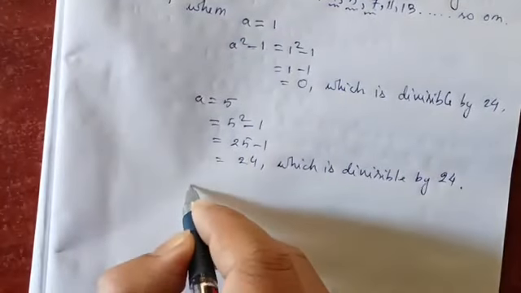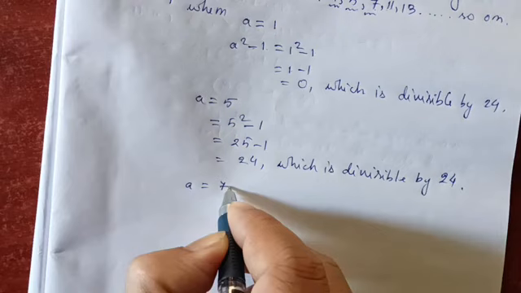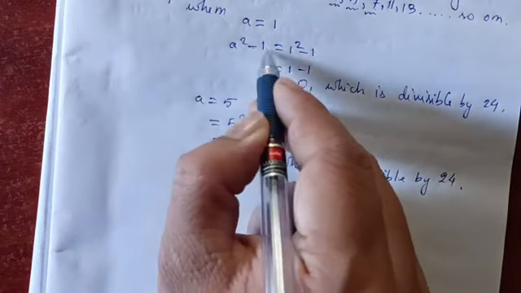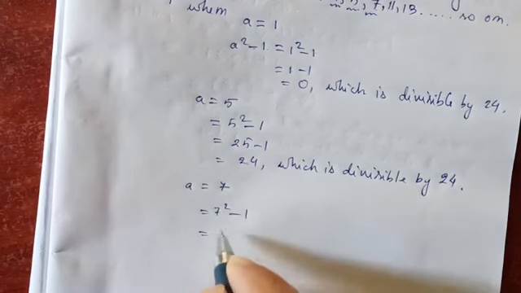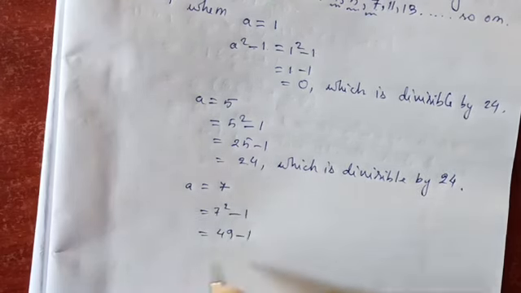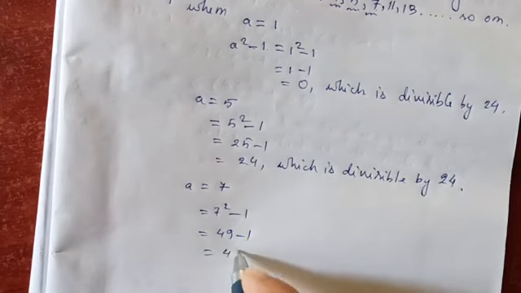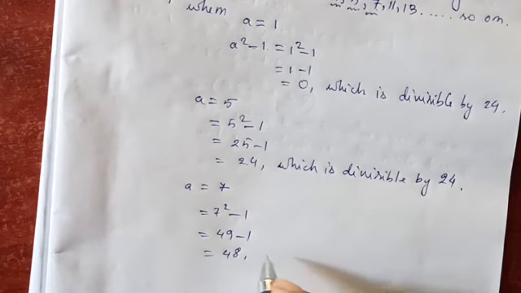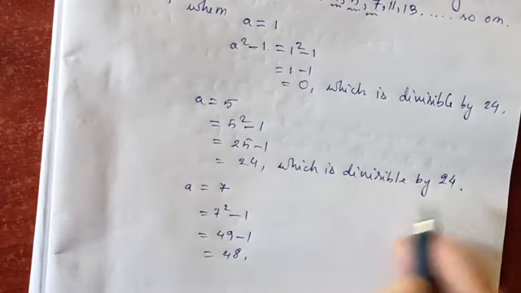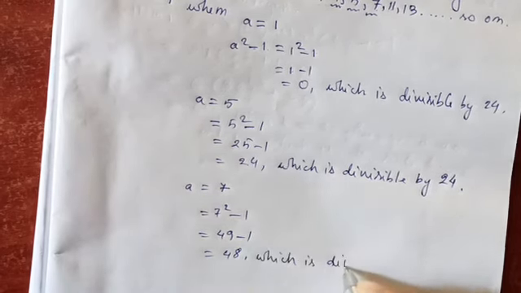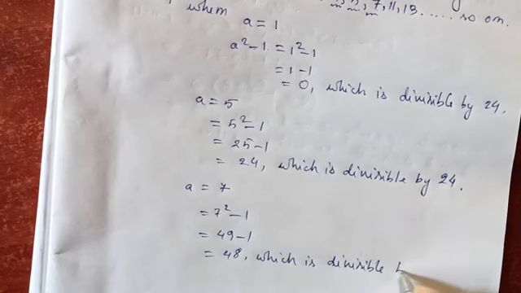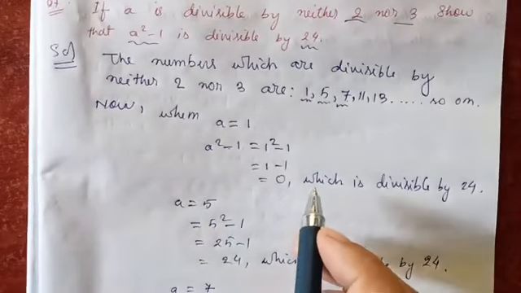7. Okay, when a equals 7, what is our formula? A square minus 1, right? Now our a is 7, so 7 square minus 1. You know the 7 square is 49. 49 minus 1 is 48. Okay, so 48 is divisible by 24, right? 24 twos are 48, which is divisible by 24.